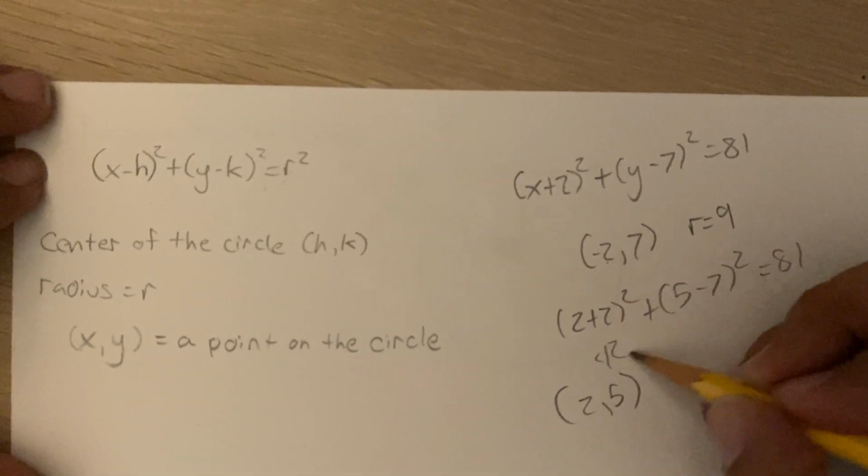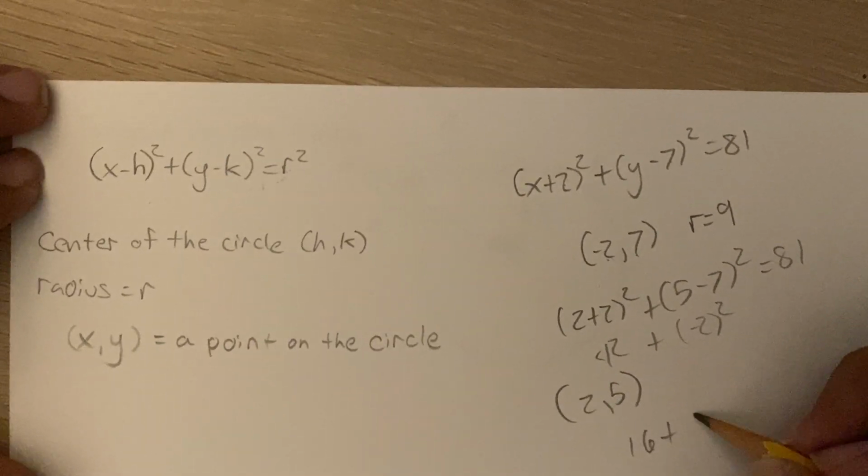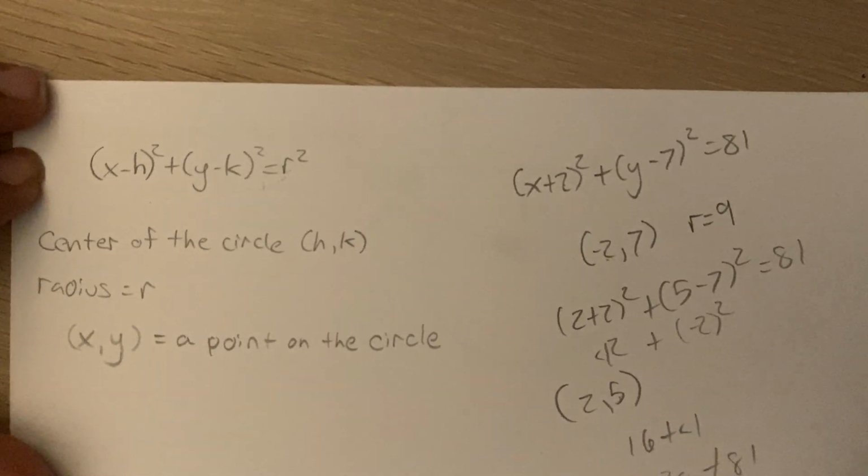So this would be 4 squared. This would be -2 squared. This would be 16 plus 4. That equals 20, which does not equal 81. So this is not on the circle.